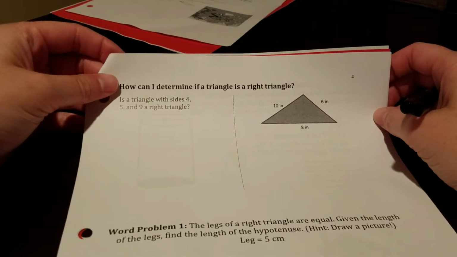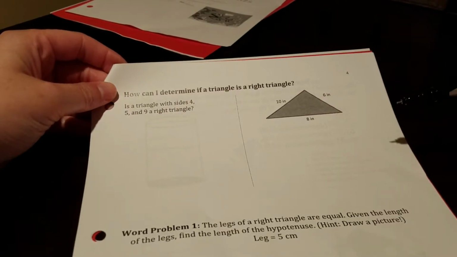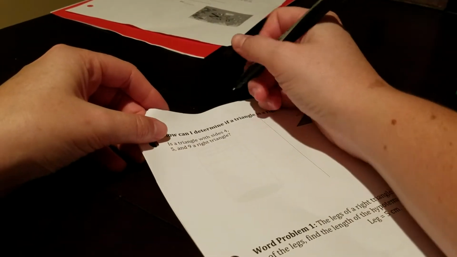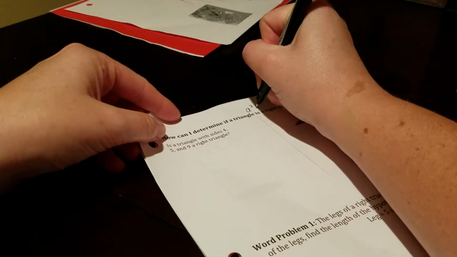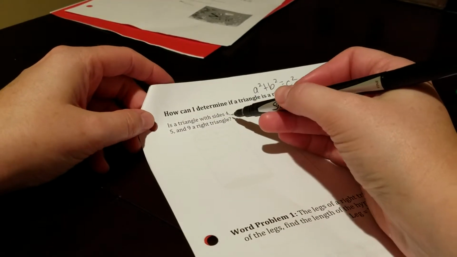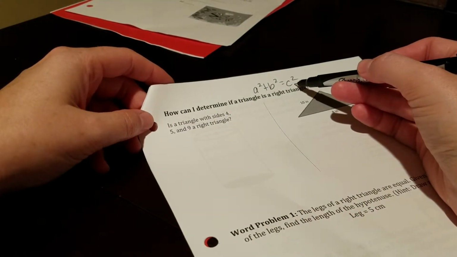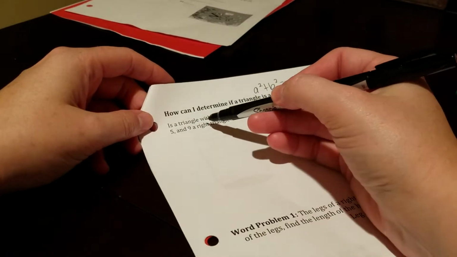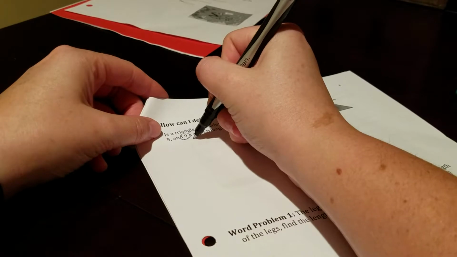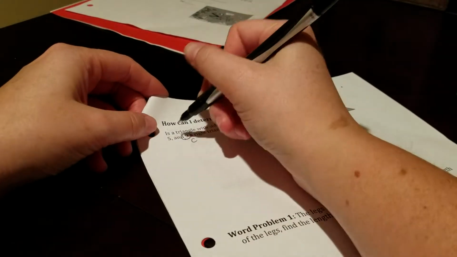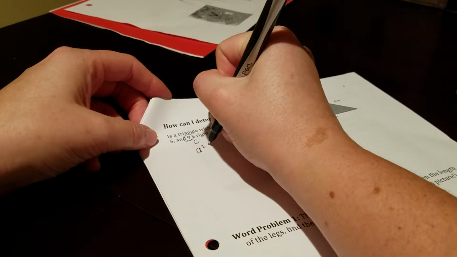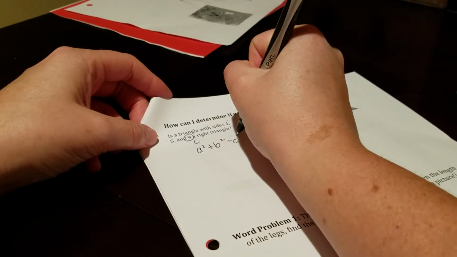In here, word problem, how can I determine if a triangle is a right triangle? So what you can actually do is take the formula, and if I'm given 3 sides, C would have to be the hypotenuse, which we know is the longest. So in a triangle with sides 4, 5, and 9, the longest would have to be C. These other two would be interchangeable as A and B. So a squared plus b squared equals c squared.